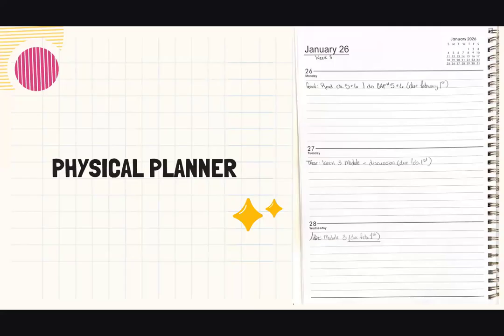Just like the last assignments I showed you, those three assignments, I have them listed here also on my physical planner. I just put the name of the assignment. You can see right before it says grant, that's my grant writing class. That's what I put for the class, so I know which class I'm doing. And then in parentheses, you'll see that I put the due date. So I know I'm going to do it on the 26th, but it's actually due February 1st, which is that Sunday. So I gave myself plenty of time to do the assignments.